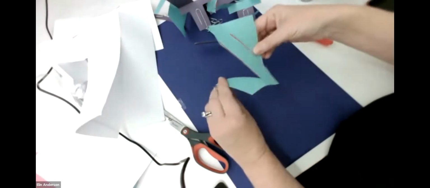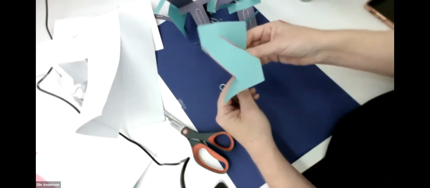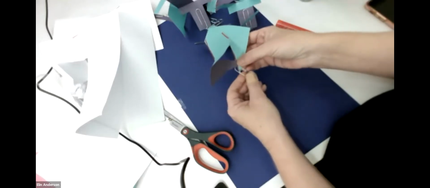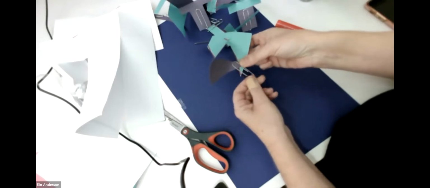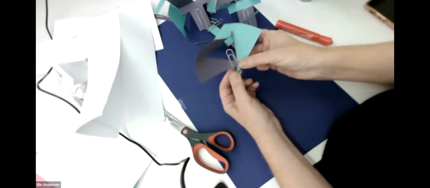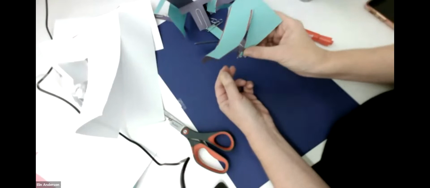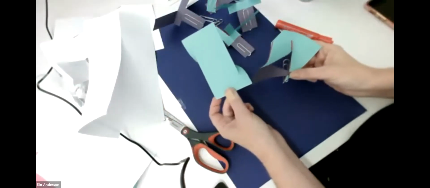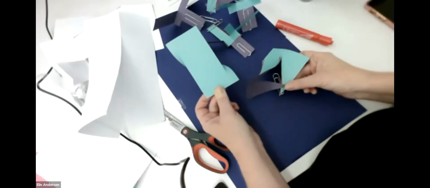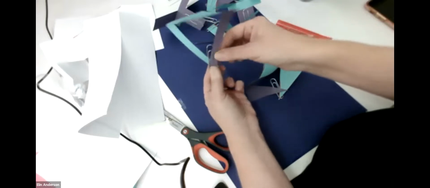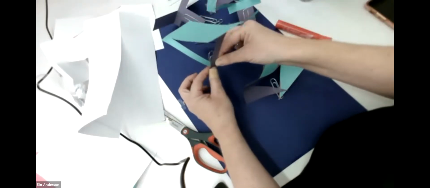And so when you do it on the diagonal, you still have that glider-like look, and you still have this central point where you're putting the weight. I tried with this one making this middle part wider and the pieces you pull down thinner.